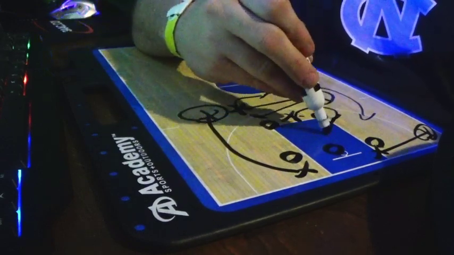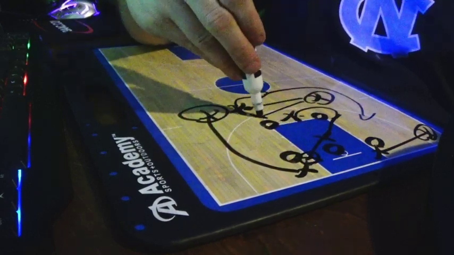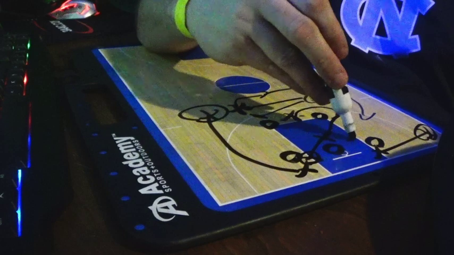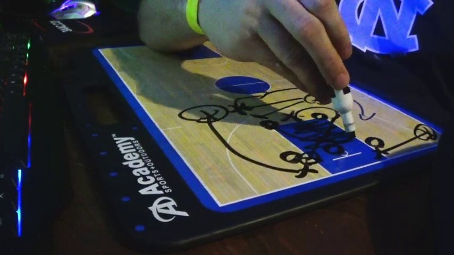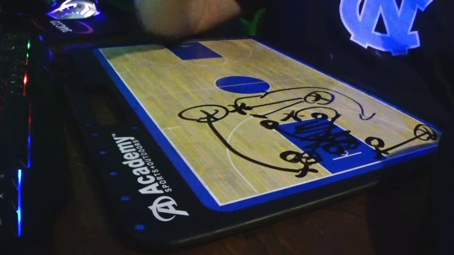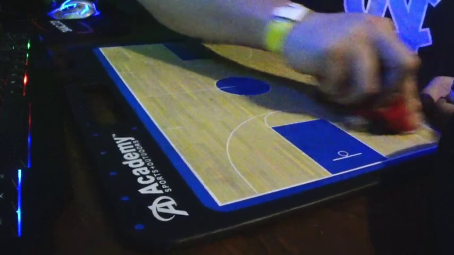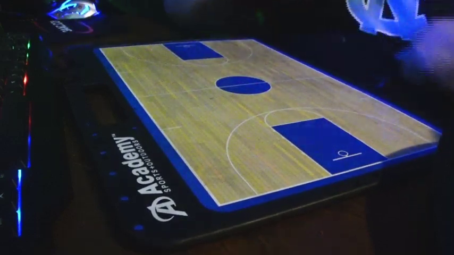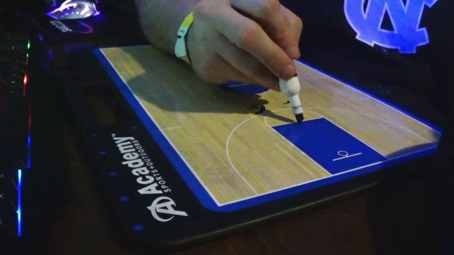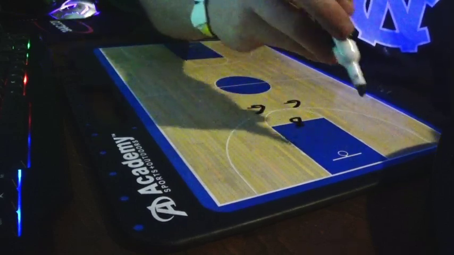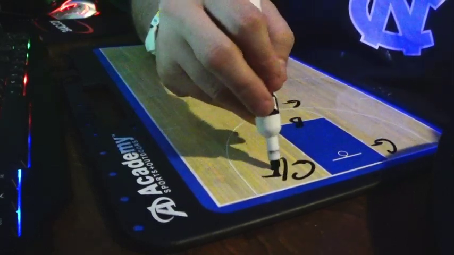Jackson or Brockman is going to show to the middle. If nothing's there, they're going to fall back door. The down screen guy, once this area is clean, is going to show ball side cut. So once everything breaks down, we're going to draw guards here. We're going to put B for big. And we're going to put a guard here, a guard or a big.